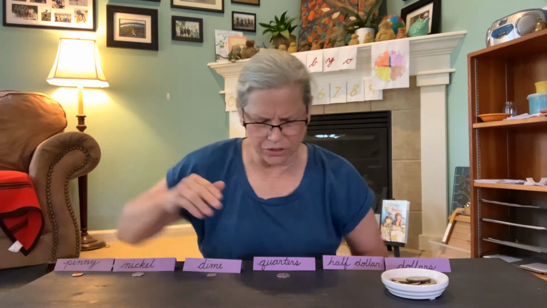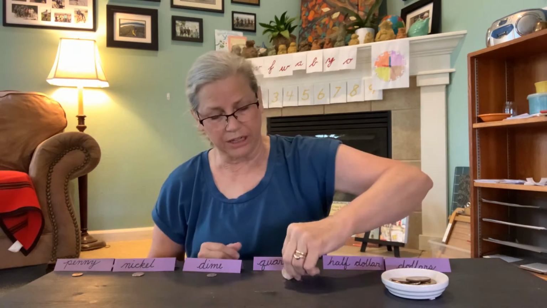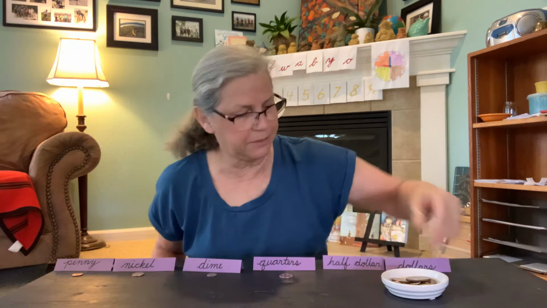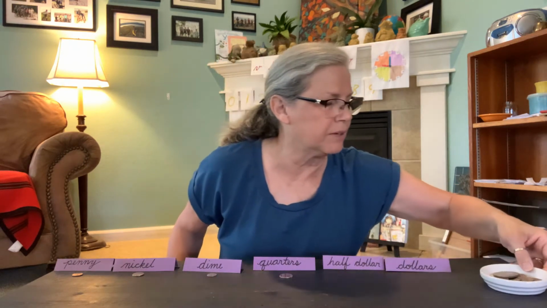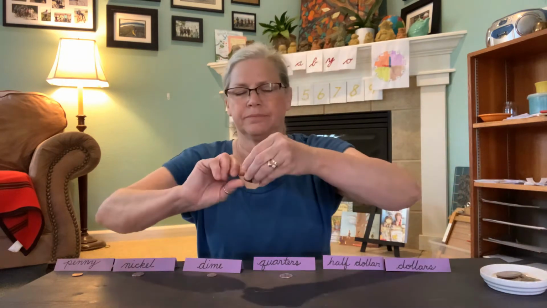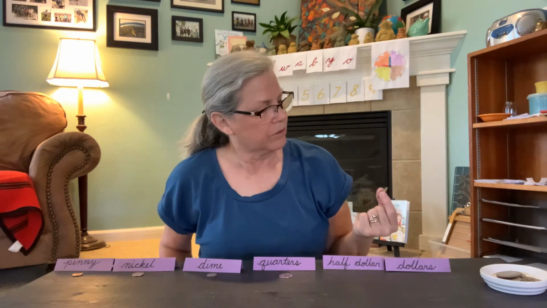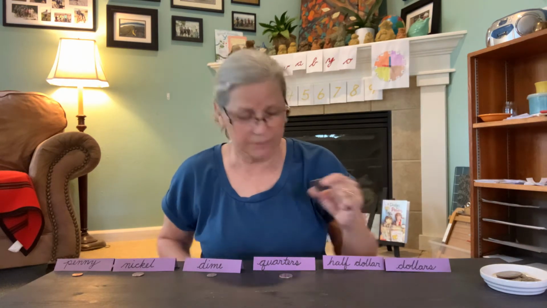And then I've already introduced you to the quarter, has George Washington on it. He was our first elected president, so he was very important in our life. And then we have the 50 cent piece. It is worth 50 pennies.